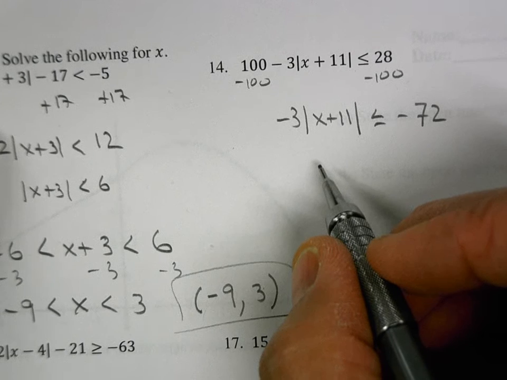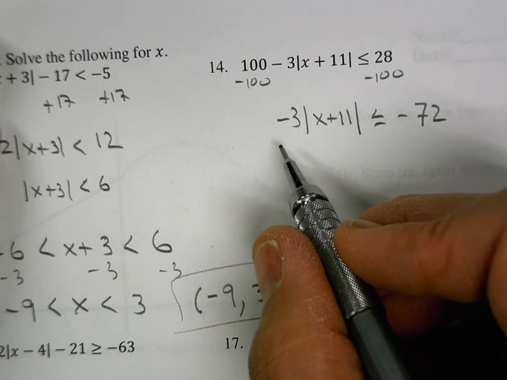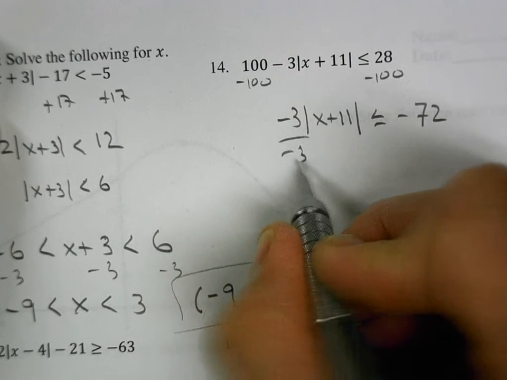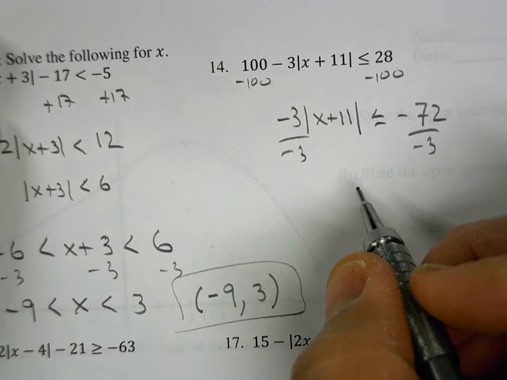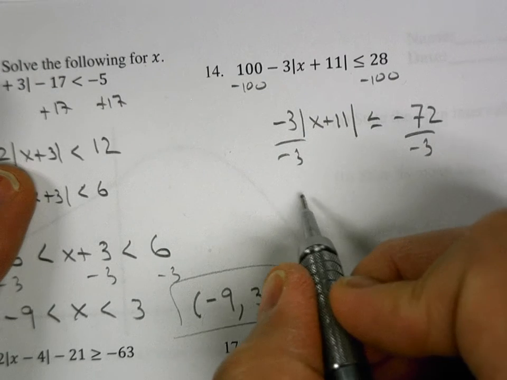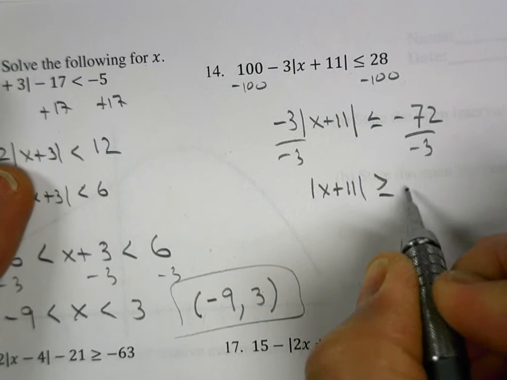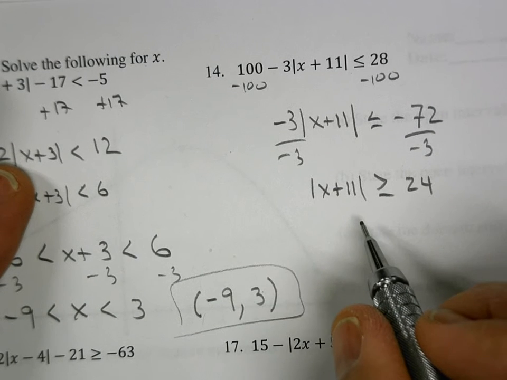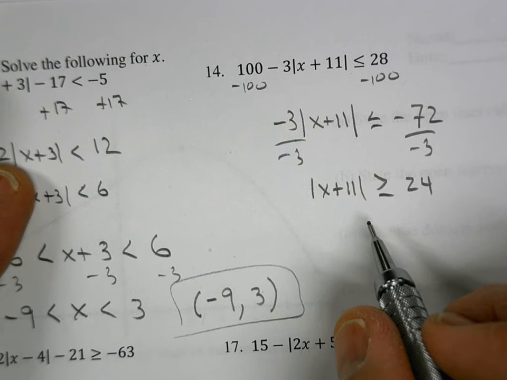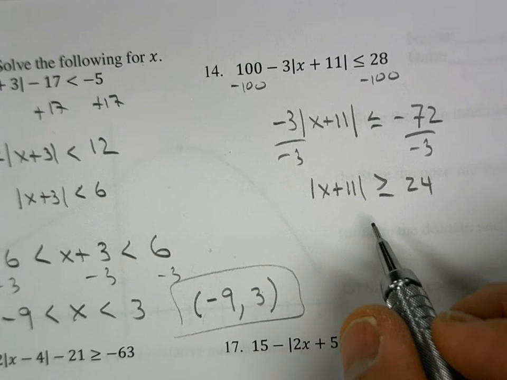Okay. So now we do what? Divide by negative 3. What was that word you said? Divide by a negative? Flip the sign. Okay. So absolute value of x plus 11 is now greater than or equal to 24. Okay, now we have to set this up correctly to get our answers. So what type of problem is this? Greater than or equal, so an or problem.